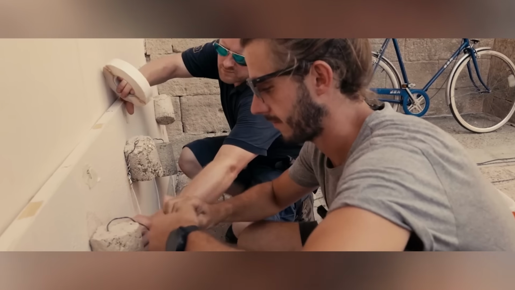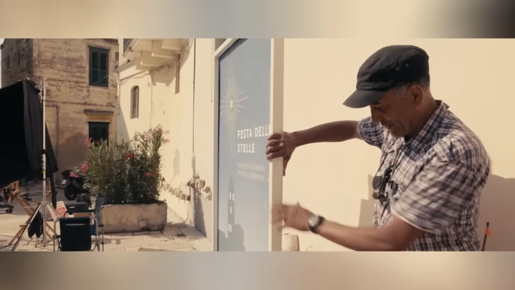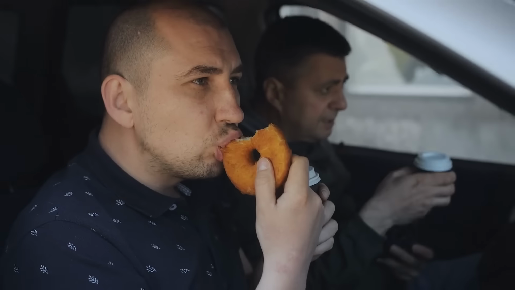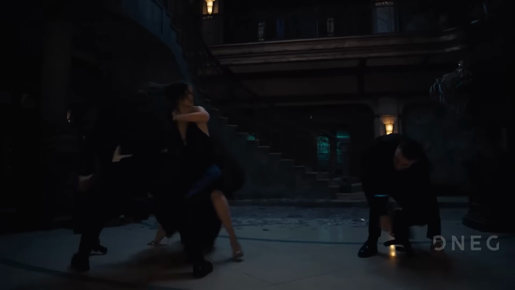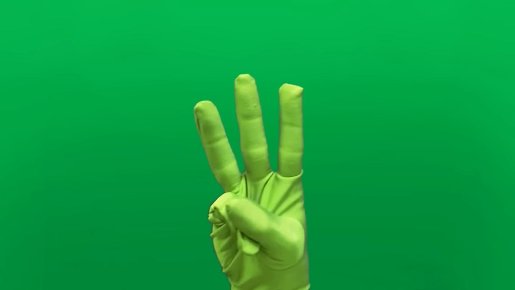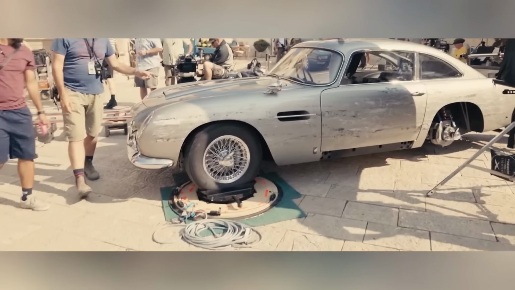But that wasn't the only thing that had been subtly hidden, as along with all the incredible practical effects, stunt bikes jumping over walls and donuts in cars, VFX were very much needed for hiding many elements within all the practical effects so as not to spoil the story. Which brings us to our third, the digital removal of this.